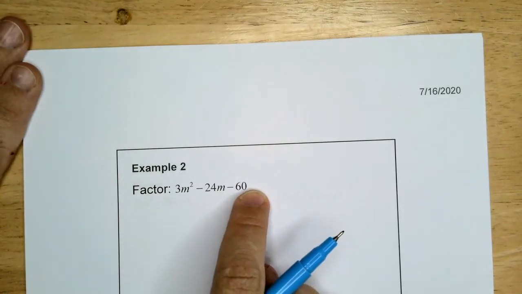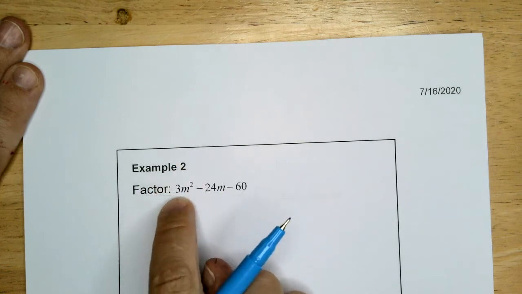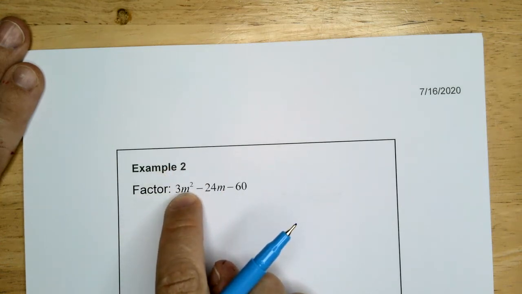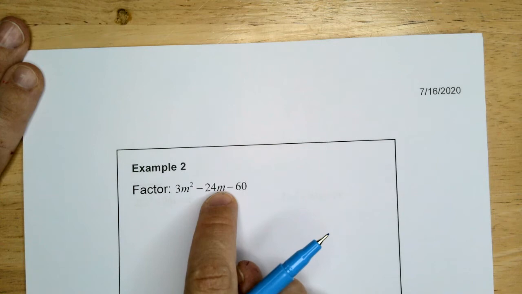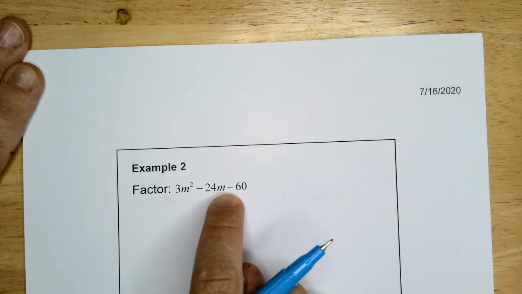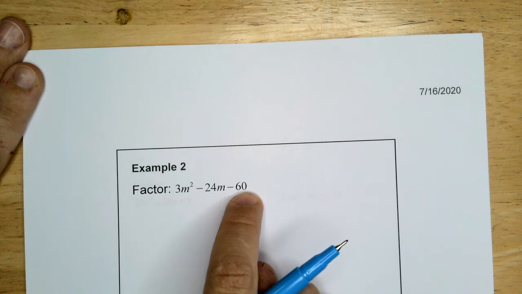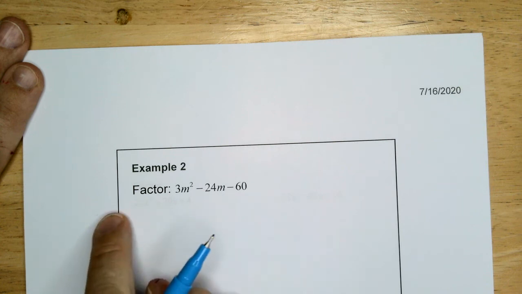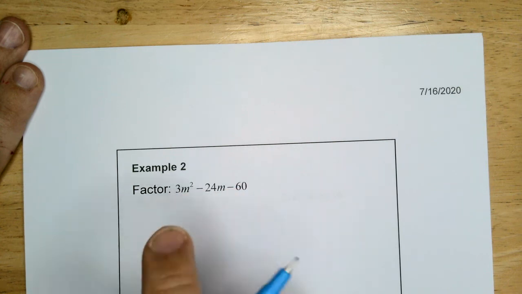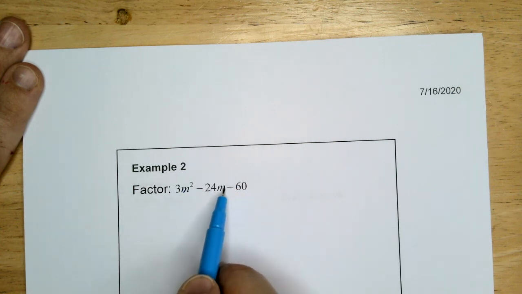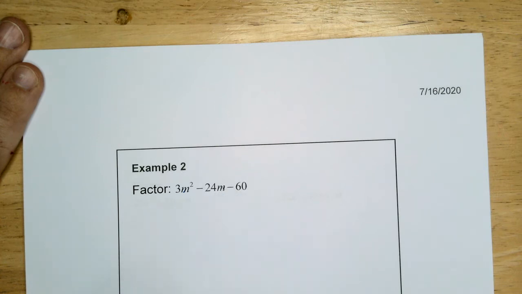The greatest factor of 3 is 3, right? Can 3 go into 24? Yes. I guess it's negative 24. Can 3 go into negative 60? Yes, it can. So our greatest factor is 3. We have 1m, we have 2m, 1m, but we don't have any m's here, so we can't factor out any m's. We are able to factor out the 3.